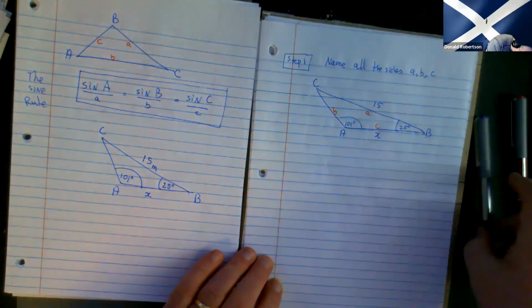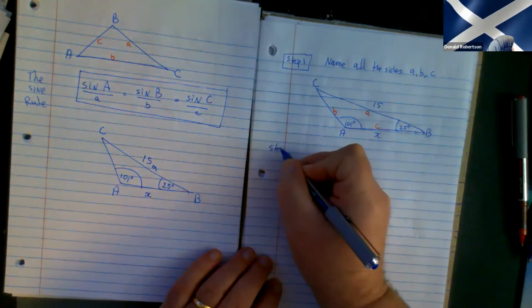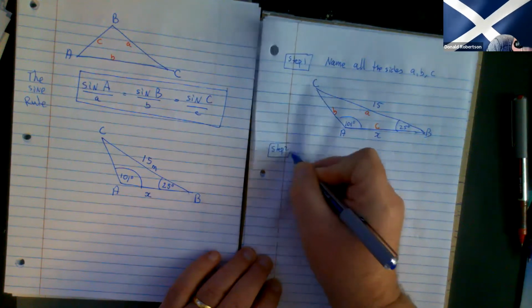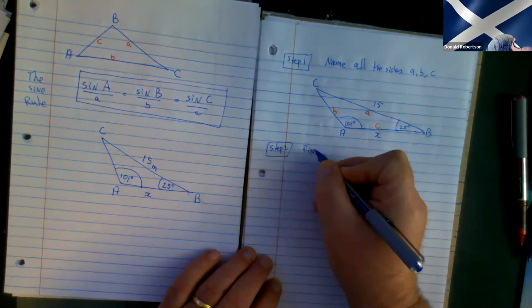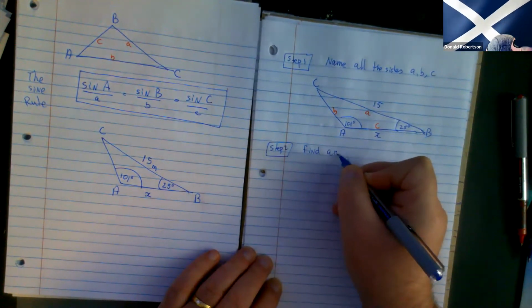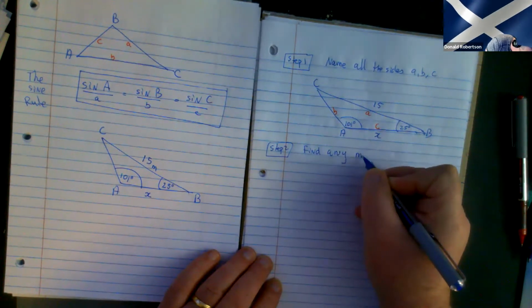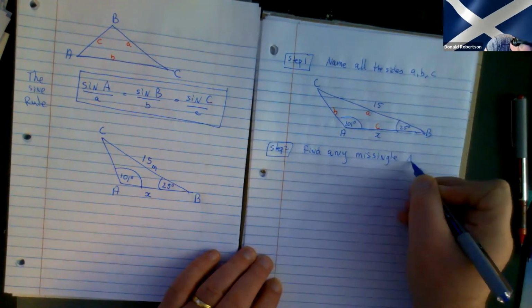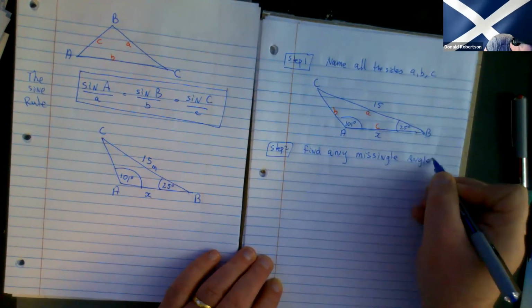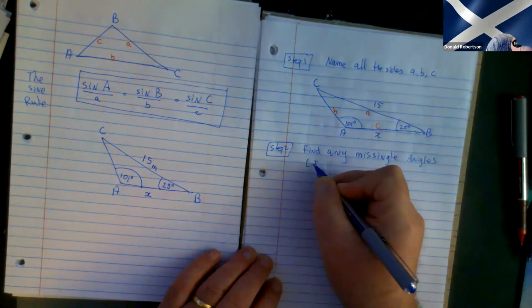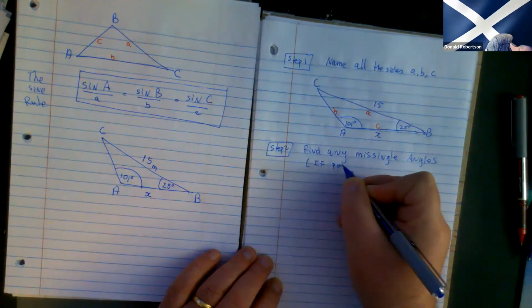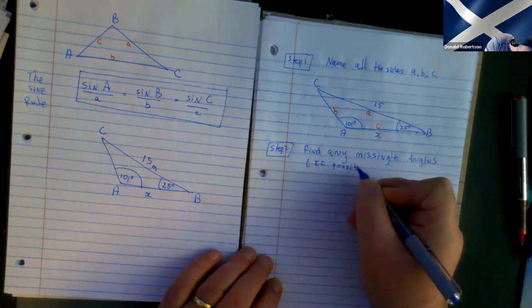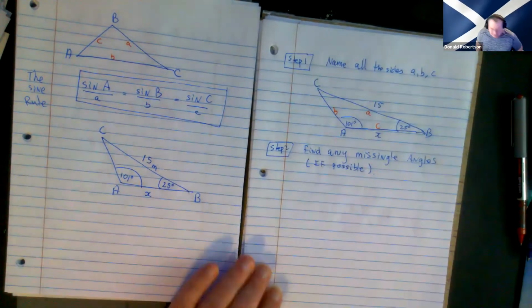Step 2. Find any missing angles, a little caveat, if possible, because in half the questions, it's just not going to be possible.